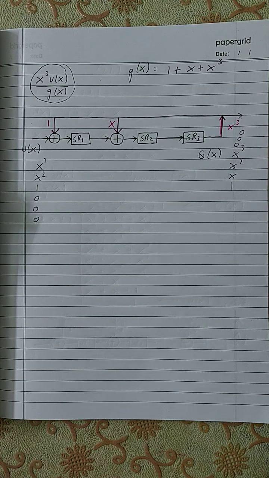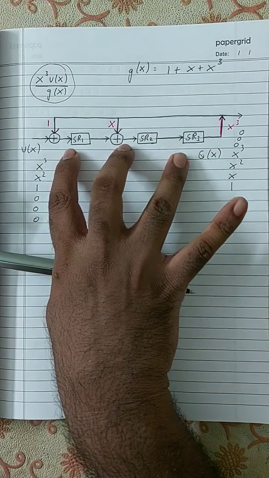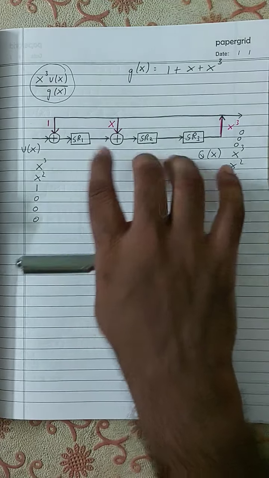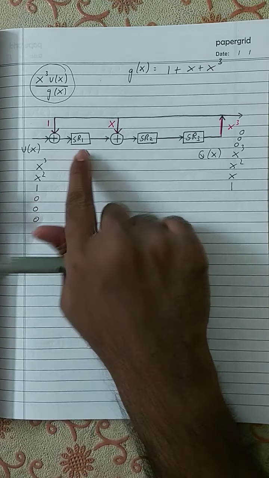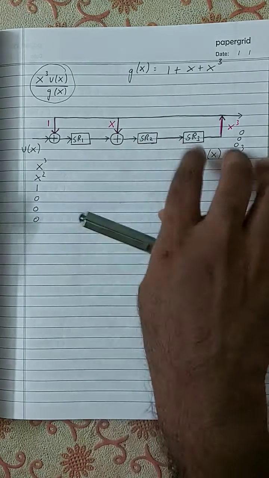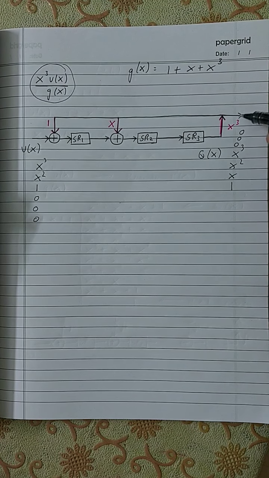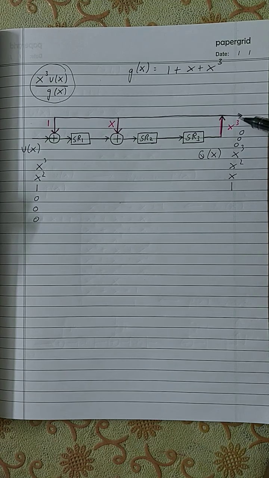If you ask me how many zeros you're going to transmit, since there are 3 shift registers, you need to flush out the remaining values. So you're going to apply that many zeros in order to flush out the remaining values, because those remaining values are actually your remainder. Once you finish getting all the coefficient values, you will start getting the value of your remainder.